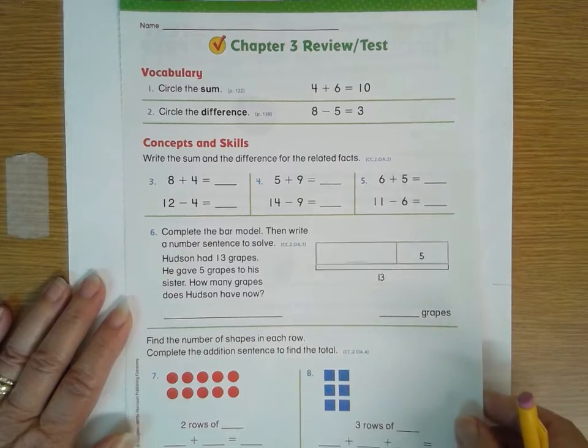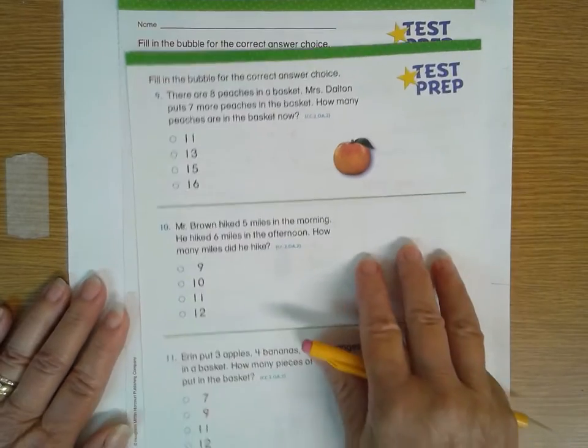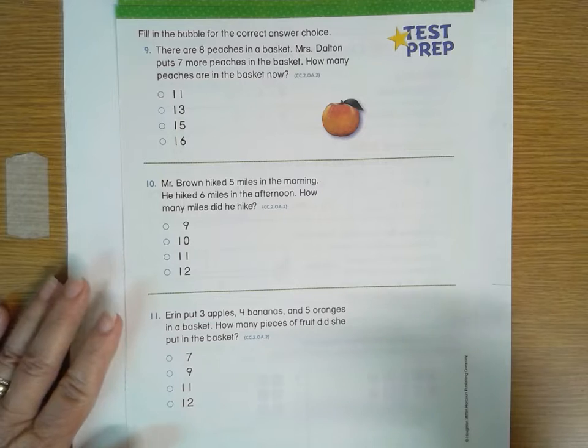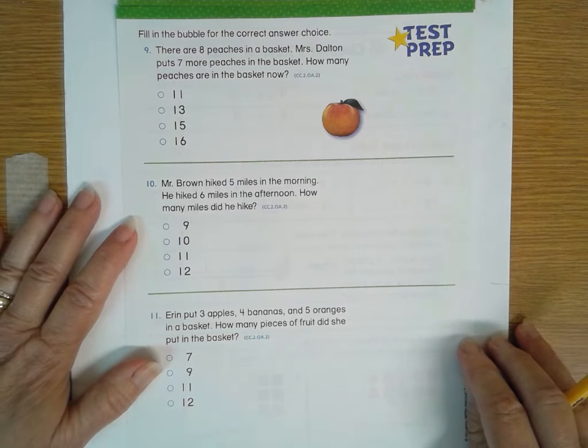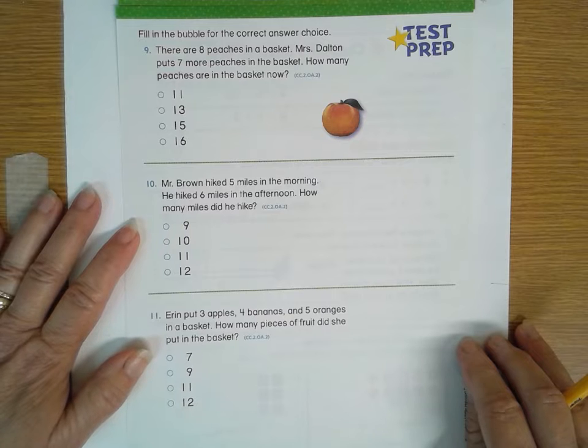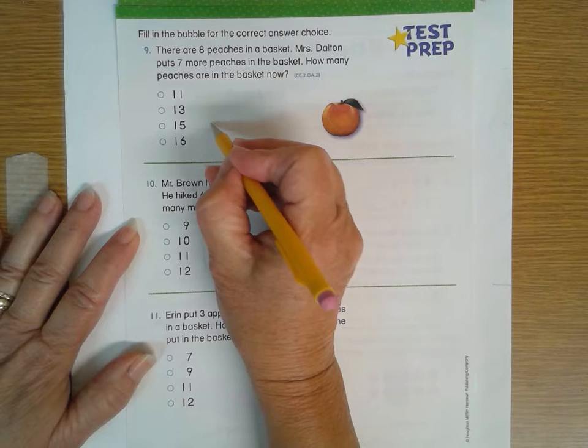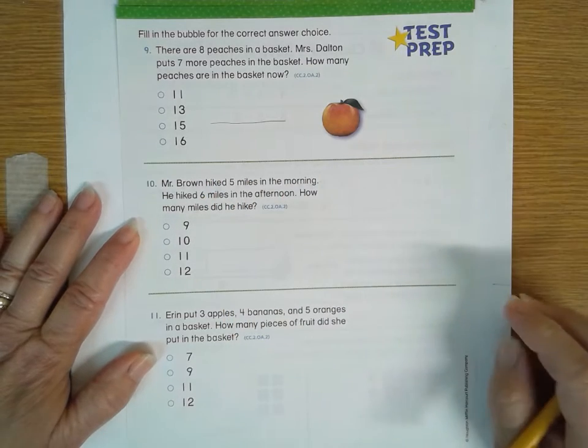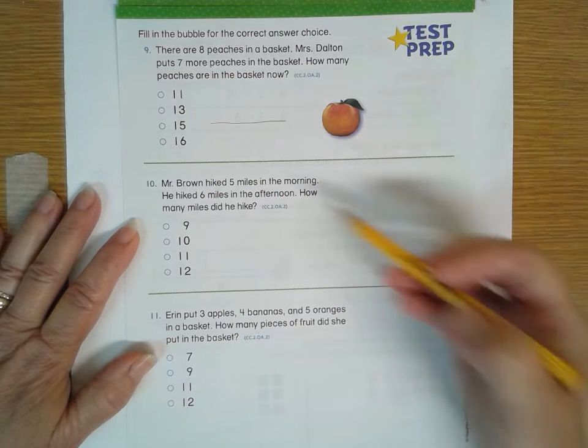Turn your paper over. There are 8 peaches in a basket. Mrs. Dalton put 7 more peaches in the basket. How many peaches are in the basket now? You need to write a number sentence there to show me how you solve that, and then fill in the dot.